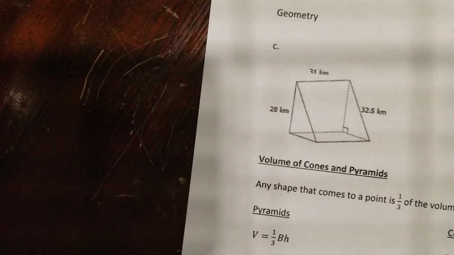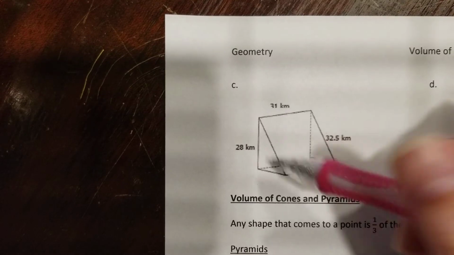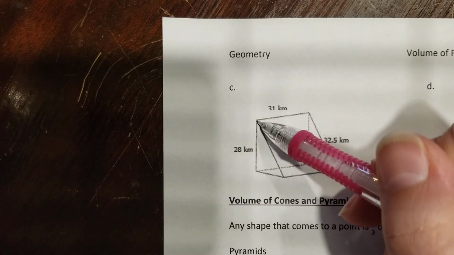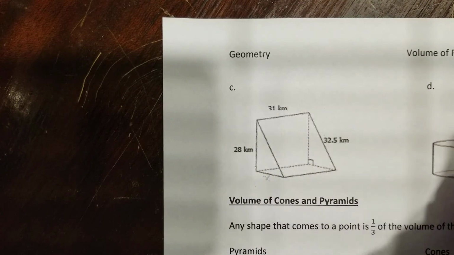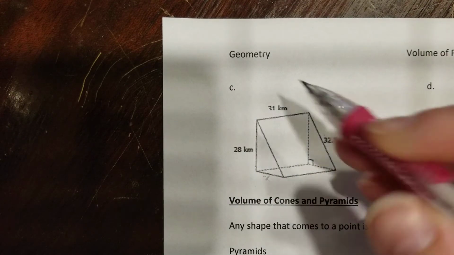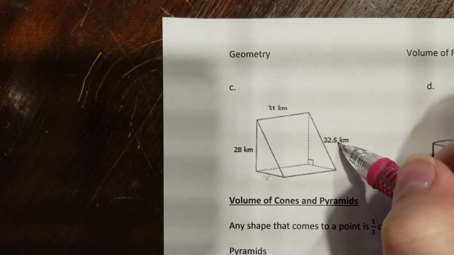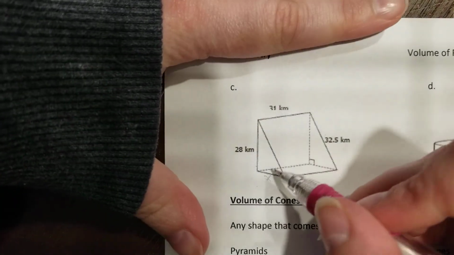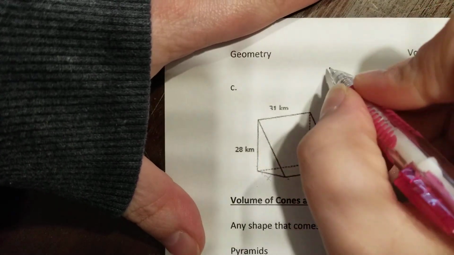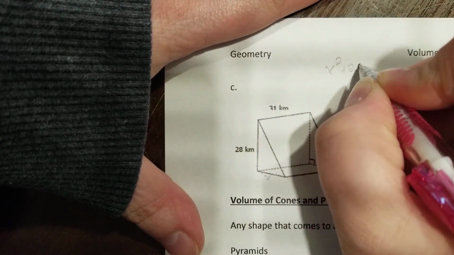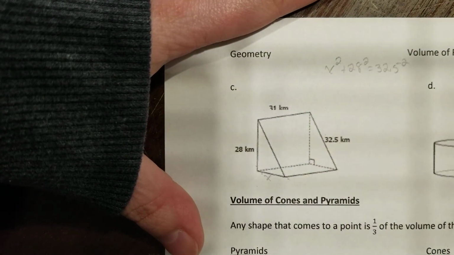All right, this triangular prism is a fun one because we need to find the area of this triangle. However, we have the height, but we don't know the length of the base, but we know the length of the hypotenuse. So our first step is actually using the Pythagorean theorem to find the length of the base of this triangle. So we have x squared plus 28 squared equals 32.5 squared.